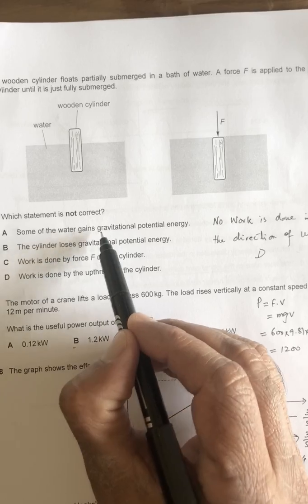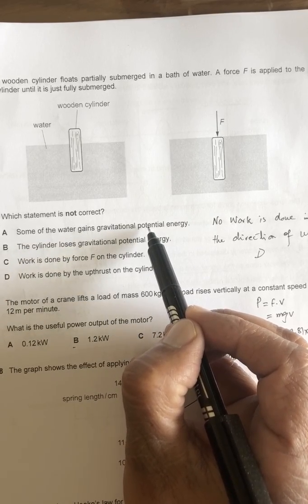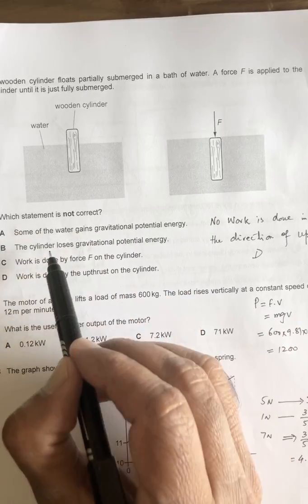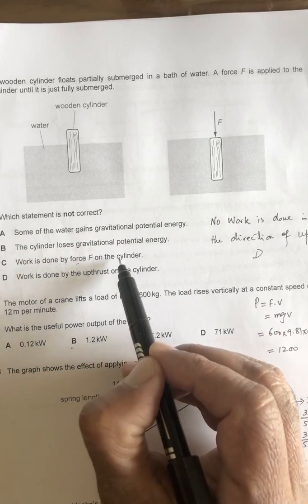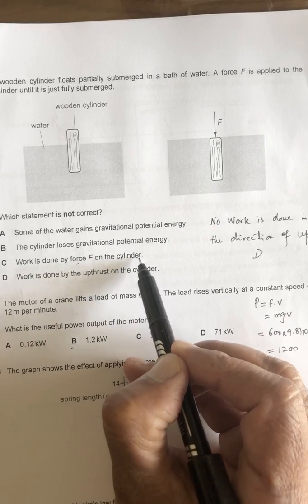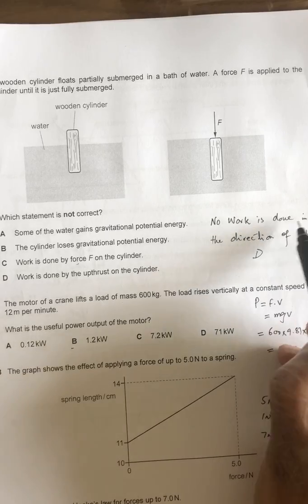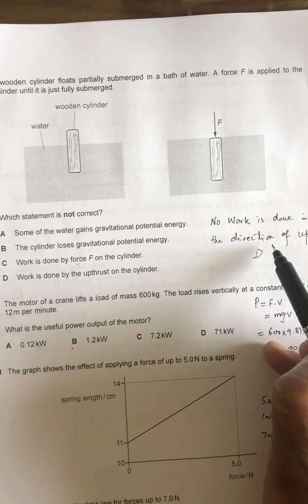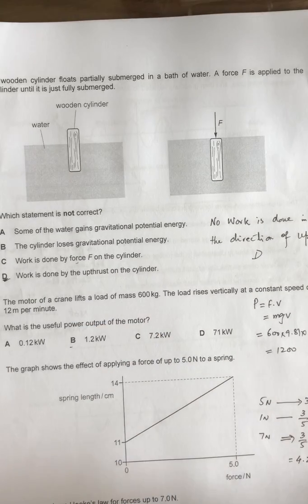Look, some of the water gains gravitational potential energy. Definitely, water rises up, so it gains potential energy. The cylinder loses potential energy. Definitely. Work done by the force F on the cylinder is correct. Work is done by the upthrust? No. No work is done by the upthrust because no distance is covered in the direction of the upthrust. So D is the answer.